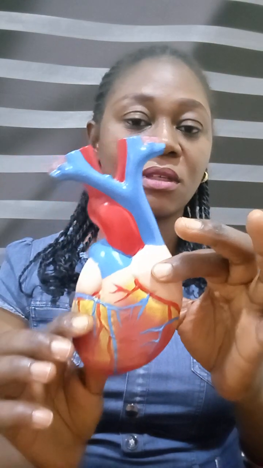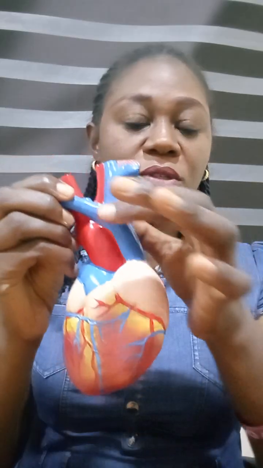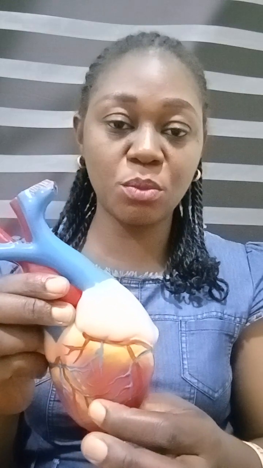So today let's review the heart itself. This is a model of the heart, adult heart, okay? And all these ones are blood vessels, the veins, the arteries. So the heart muscles are these ones that are reddish. All these ones looking like lines that are red and also blue in color are the coronary arteries and veins. So these vessels supply blood to the muscles of this heart to keep it alive, to keep it functioning.